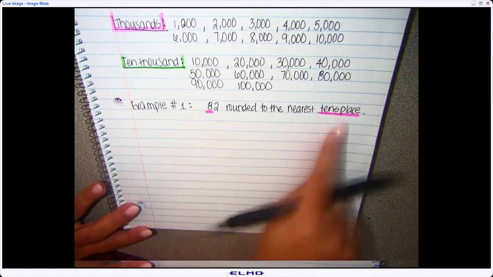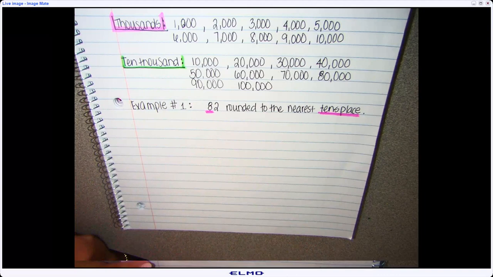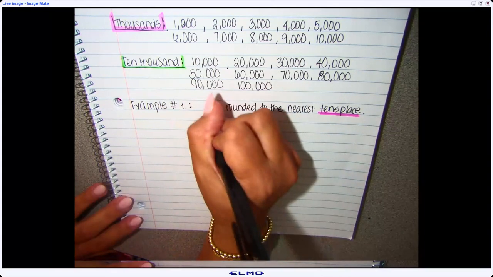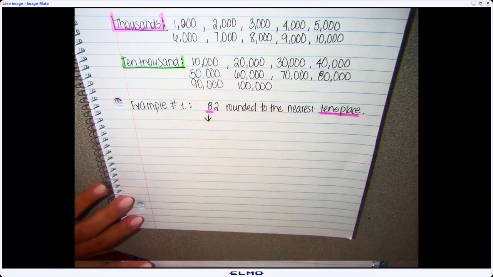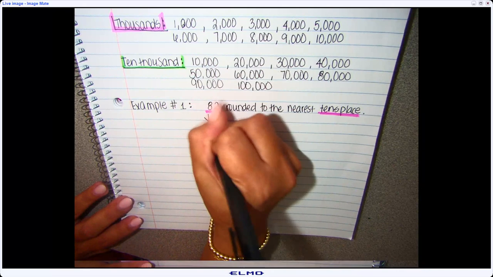Now, after I've figured out the tens place, I need to write the value of the digit that I underlined. So what is the value? 80. Okay, just checking. 80.